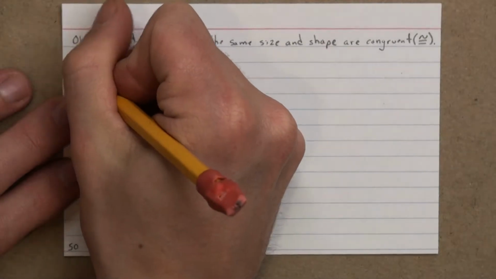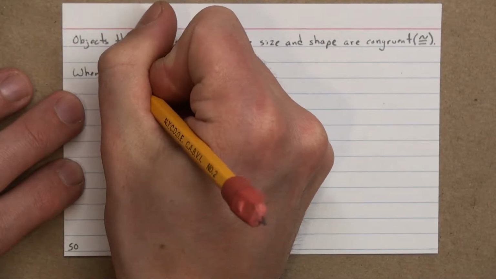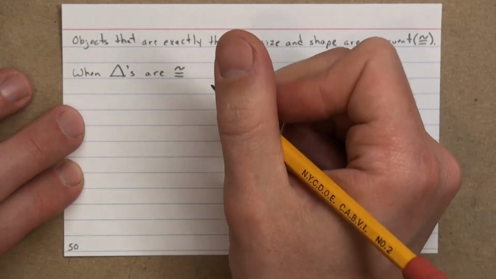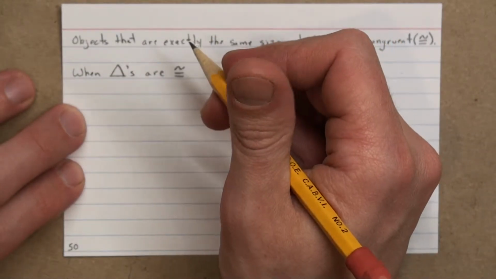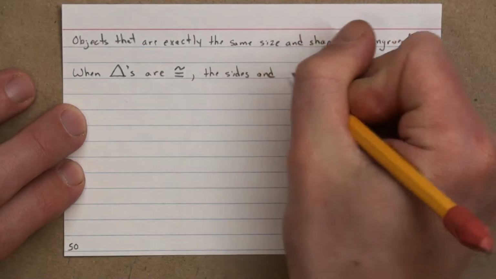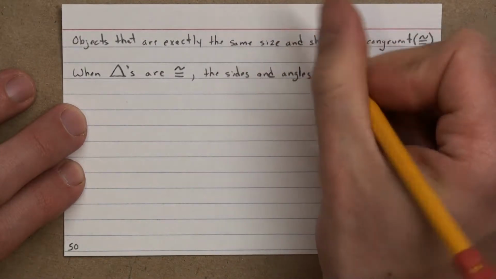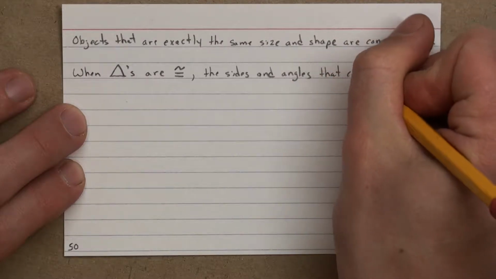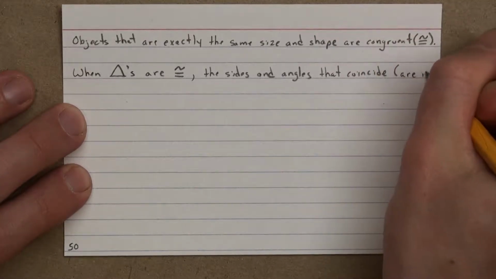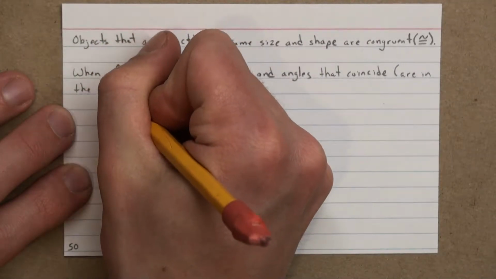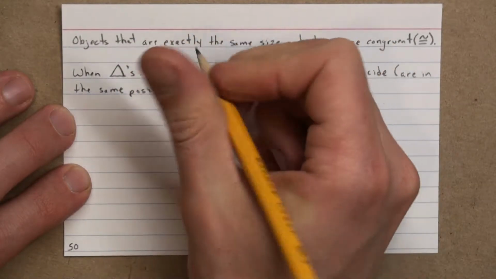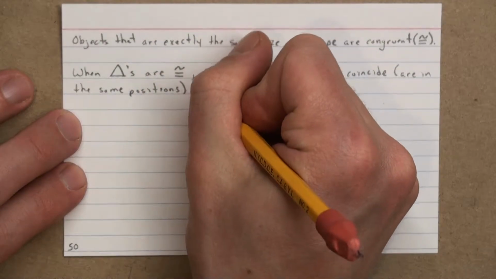When triangles are congruent, the sides and angles that coincide, in other words, are in the same positions, are called corresponding parts.